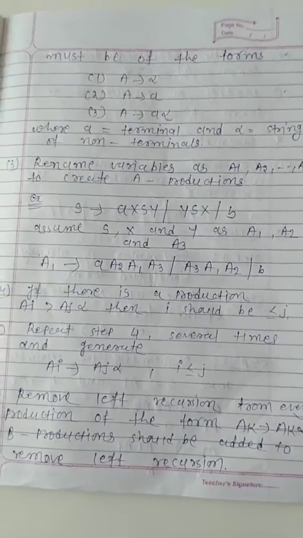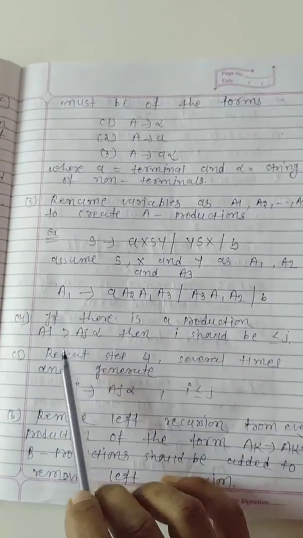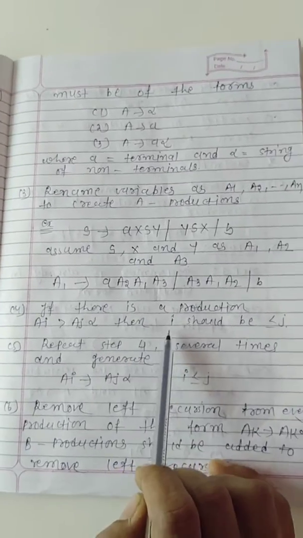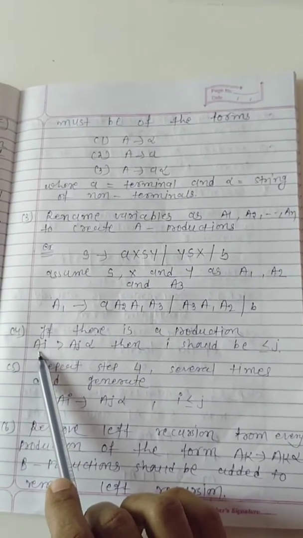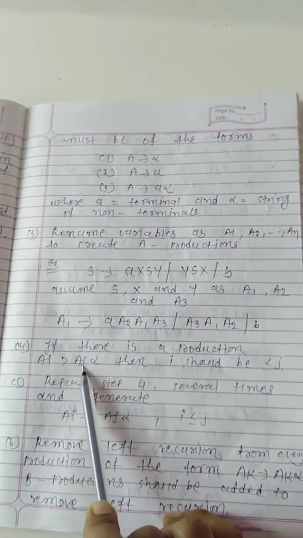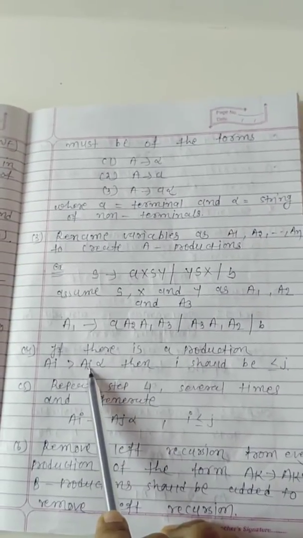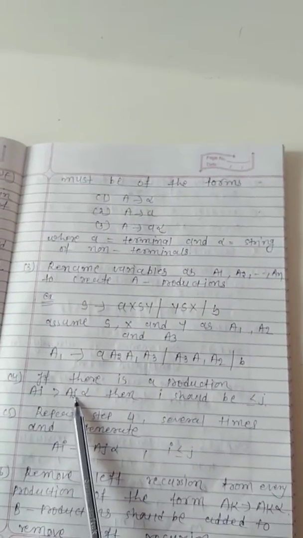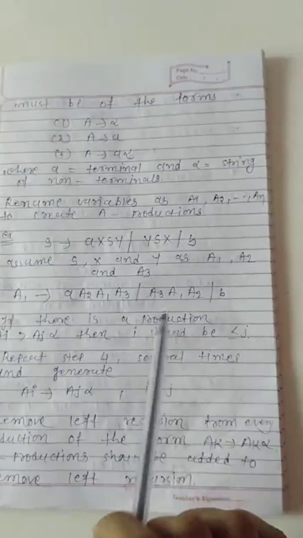into the form of A productions. Now, after performing step 3, in step 4, if there is a production Ai tends to Aj alpha, then i should be less than or equal to j. Suppose at the left hand side we have some productions in the A form, and at the right side also we have some productions in the A form. So always this i should be less than or equal to this j value. If this i is greater than j, then we have to convert it into i less than or equal to j. We will see this by using the example later on.